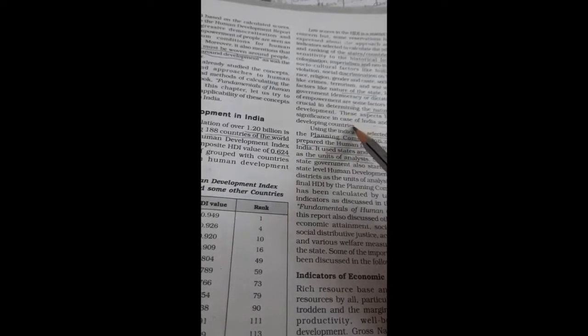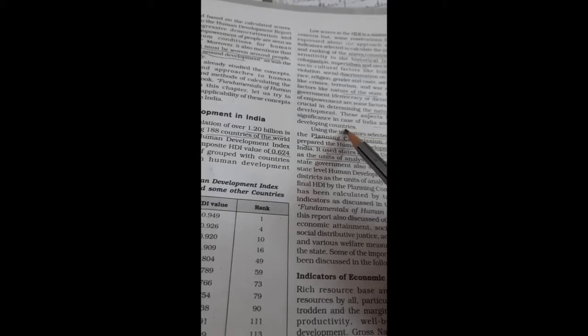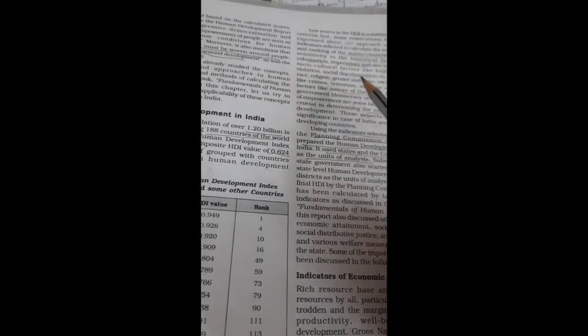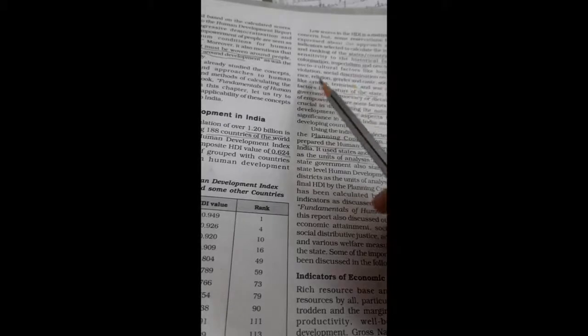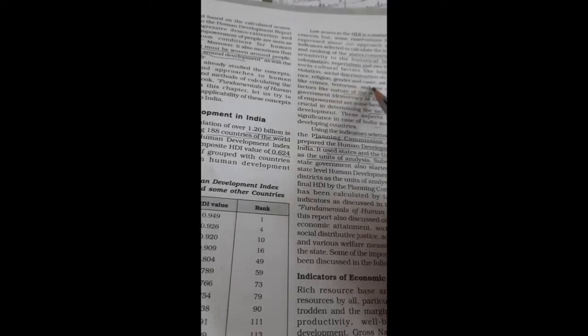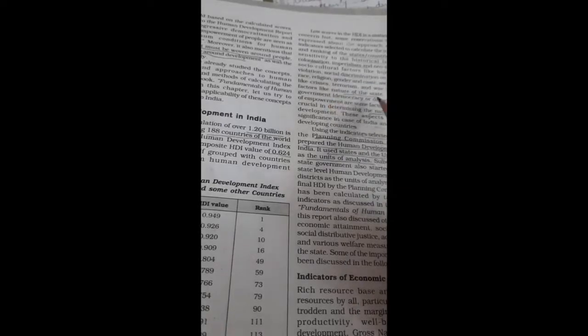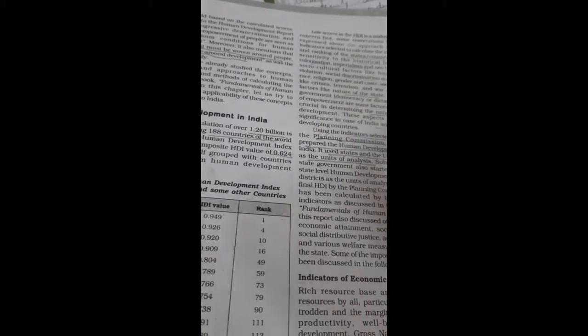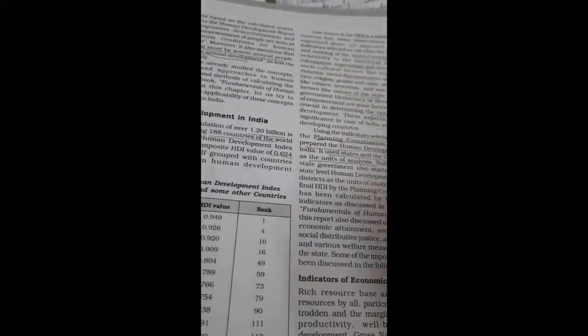These aspects have special significance in case of India and many other developing countries. Since India is a developing country and it was colonized by the Britishers, the after effects of colonization, the effect of terrorism, the effect of social discrimination, effect of human rights violation, then race, religion, gender discriminations, caste and social problems like crimes, wars, political factors, they have all affected the Human Development Index of India.